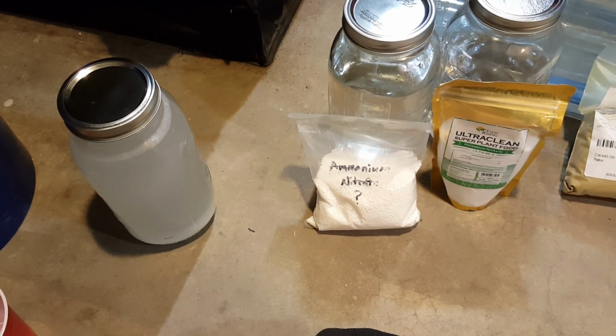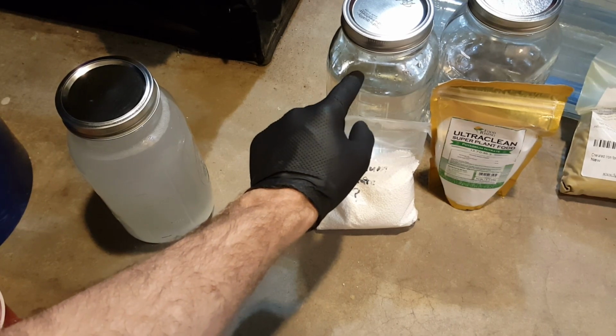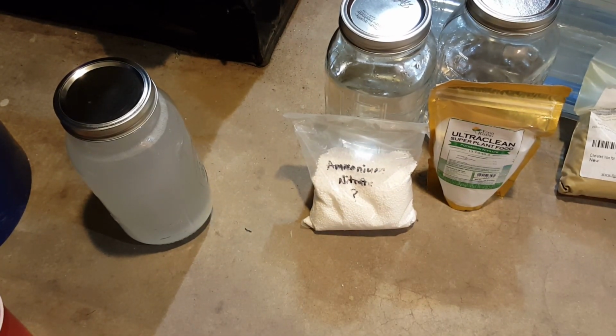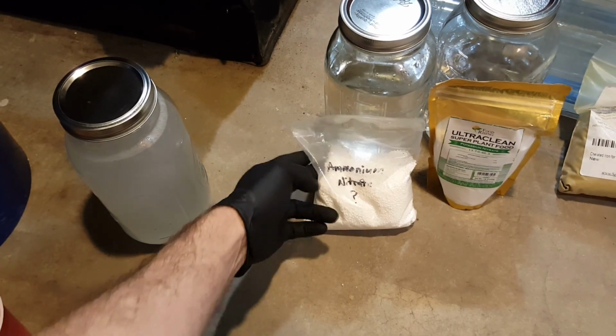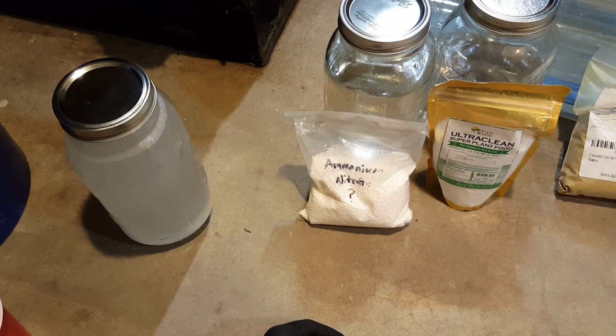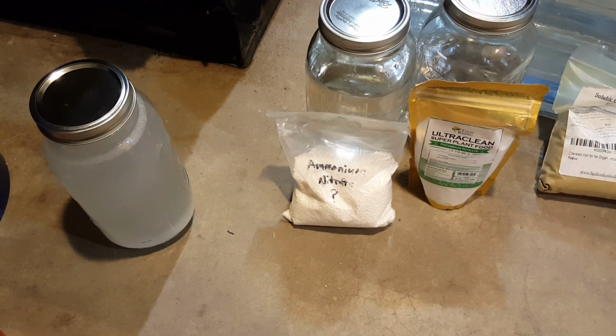So I should be able to, as I'm dissolving my ammonium nitrate, watch the temperature, and the temperature should drop fairly rapidly. That's another way I should be able to make sure for 100% that this is ammonium nitrate. So we're definitely going to go check that out.